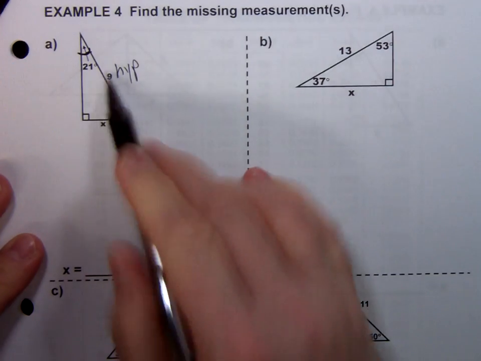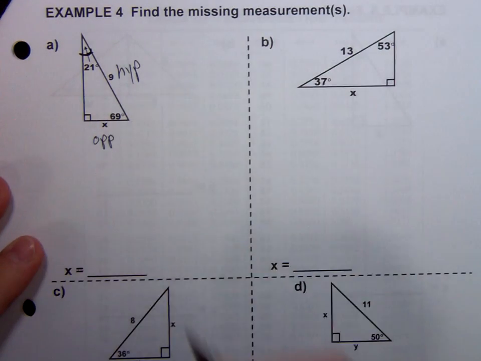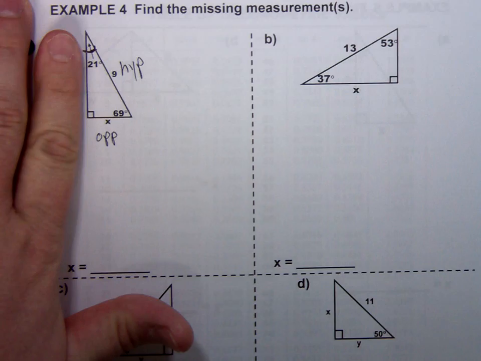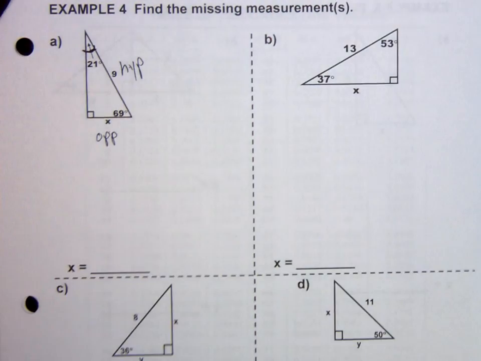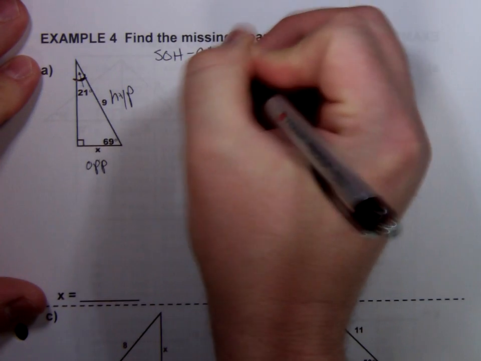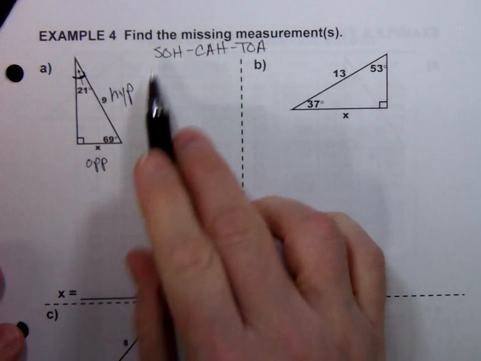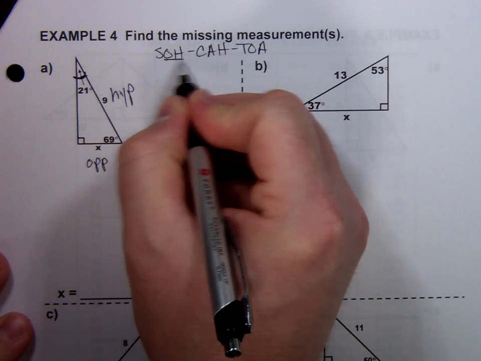If I want to solve for x, x is opposite the angle. Notice I was not given the adjacent side, and it's not a variable that I'm supposed to find. So the adjacent side is really irrelevant to me right now. So I have the hypotenuse and I want to find the opposite. So I want to use the trig ratio that involves the opposite and the hypotenuse. Let's remember SOHCAHTOA. Which one of our trig ratios, sine, cosine, or tangent, uses opposite and hypotenuse? You should see opposite and hypotenuse right here for sine.